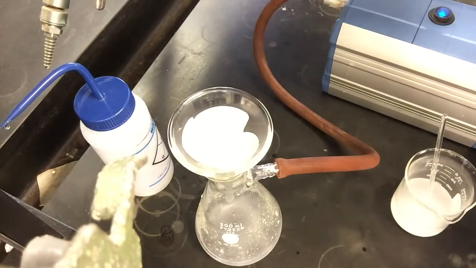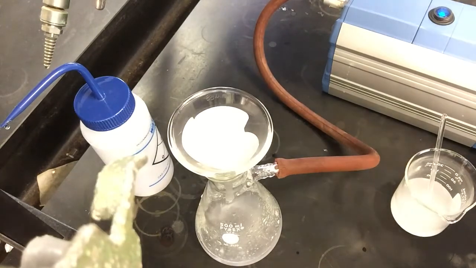And eventually, once I've gotten through all of my liquid, I'll have just my solid left in the filter paper. As we get close to that, I'll start this clip back up and show you what it looks like at the very end. And then we'll look at drying it and getting our final mass.